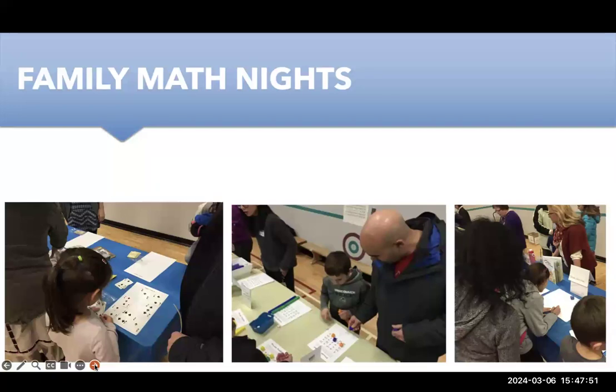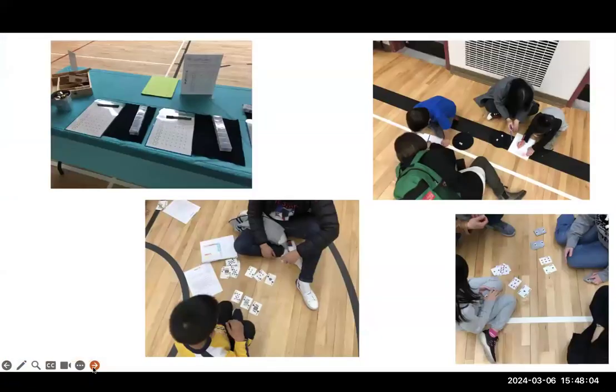They got a package to go home with the instructions for the game, a deck of cards, I can't remember, maybe some dice as well. And then we usually built in some sort of estimation activity and a math story as well. So here are more examples from Tomset. You can see the math games set out on the tables, and then the children just found tables or places on the gym floor to play with their families.